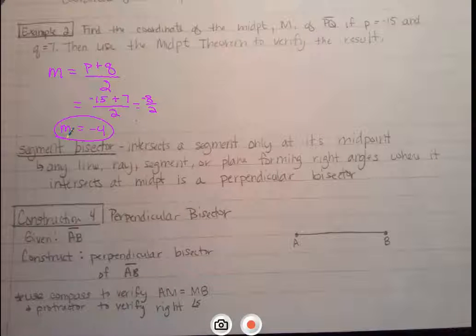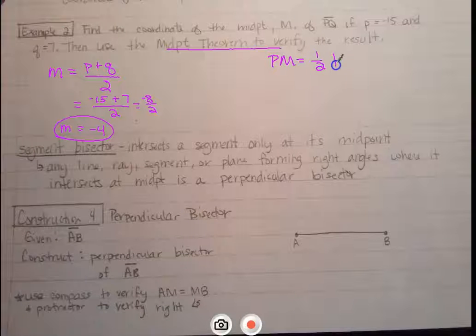Now, questions? All right, so now it says use the midpoint theorem to verify the result. The midpoint theorem is the one that said, so we've got P, M, and Q. So PM equals 1/2 of PQ.